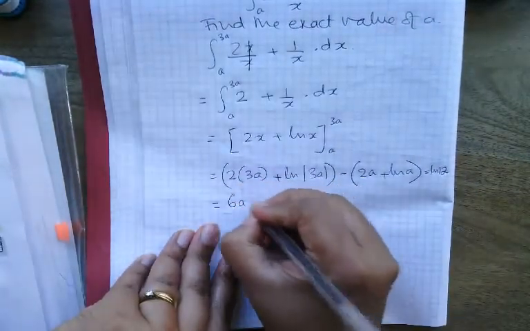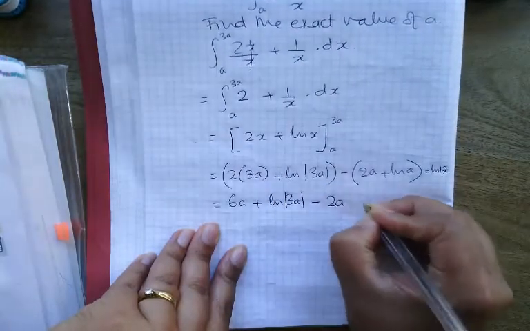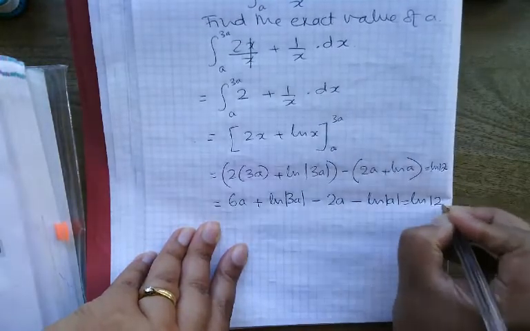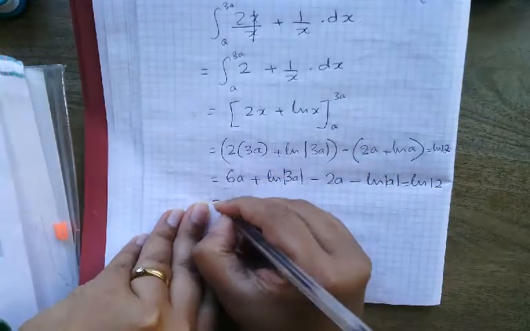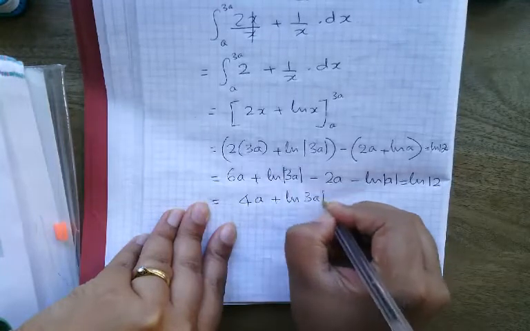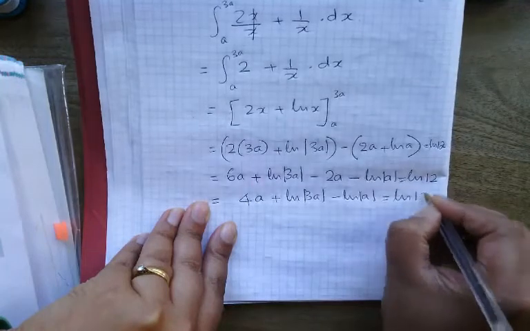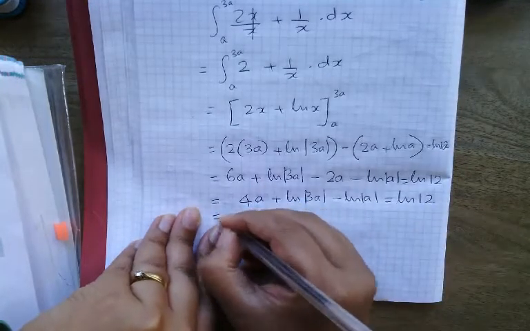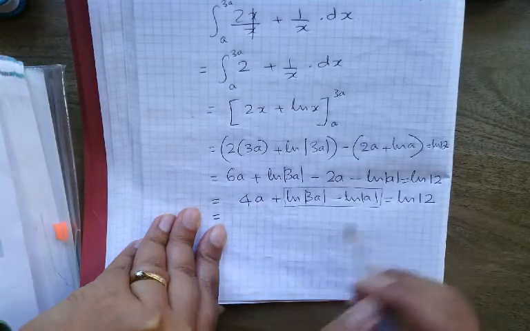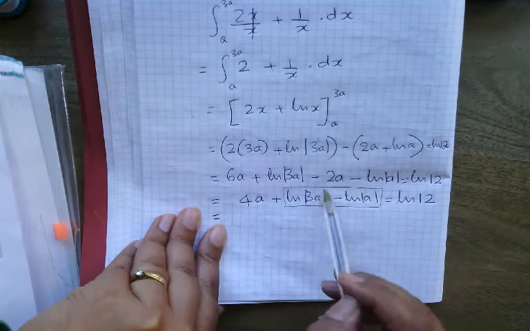Simplify it. 6a plus ln 3a minus 2a minus ln a equals ln 12. That's 4a plus ln 3a minus ln a equals ln 12. And if you remember from your log rules in chapter 14 of your book 1, if you've got a negative sign, it means division of these two terms.